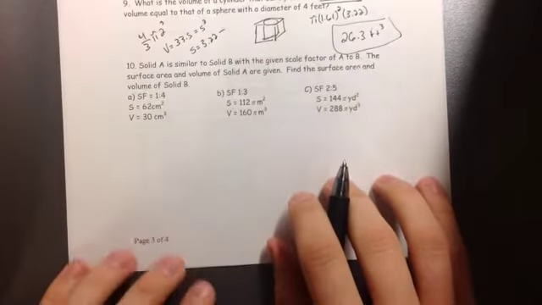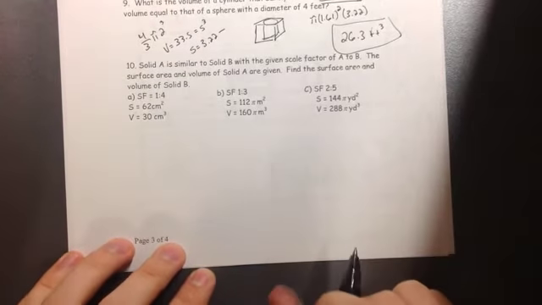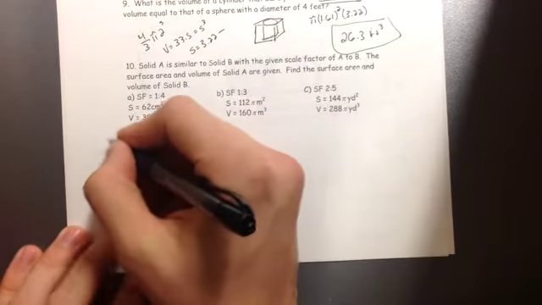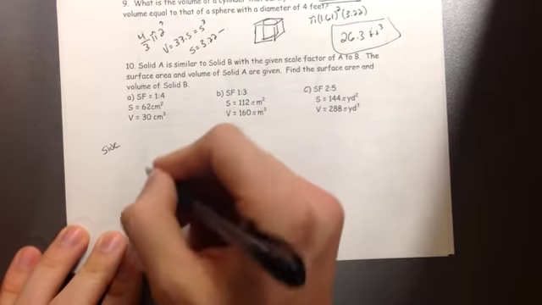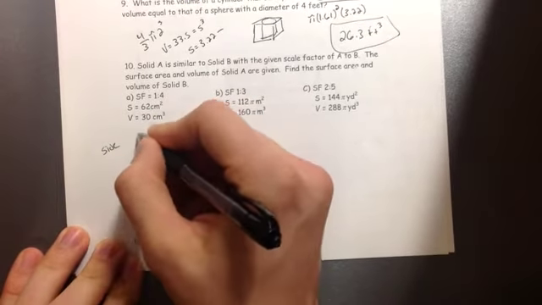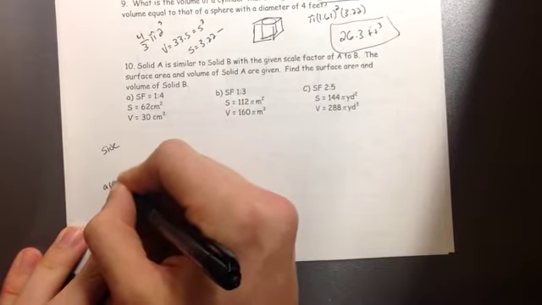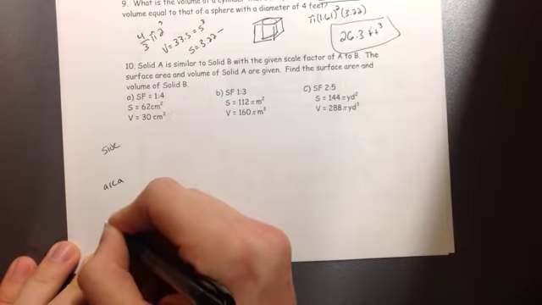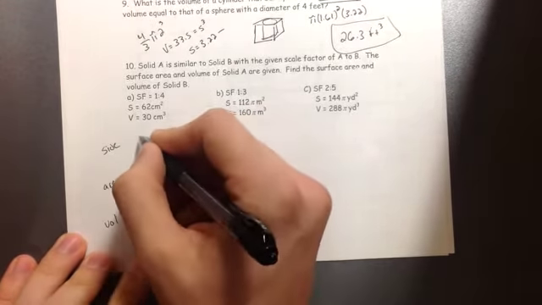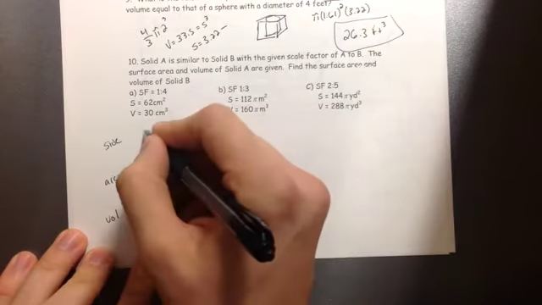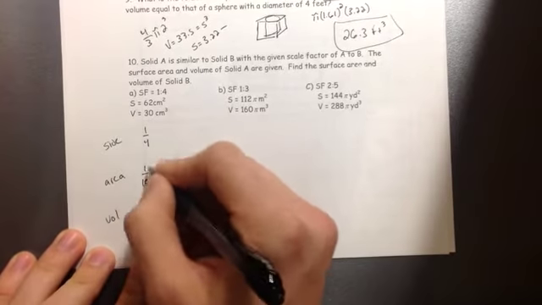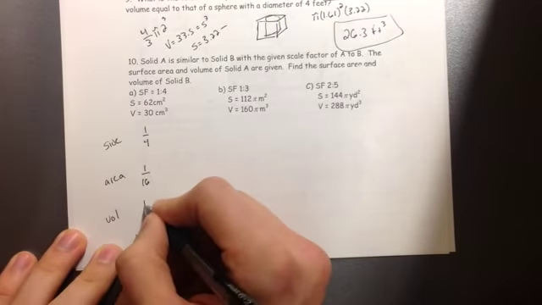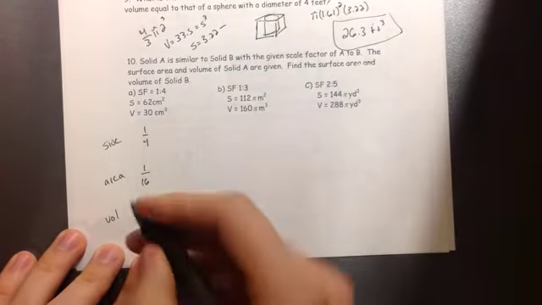Onward. Number 10. You've got the scale factor. Remember, the scale factor deals with the sides and perimeter, that kind of ratio. We're going to change it when we need to get our area ratio, and we're going to change it one more time when we need to get our volume ratio. If we have a scale factor that's 1 to 4, our area ratio will be 1 to 16, squaring both, and our volume ratio will be 1 to 64.